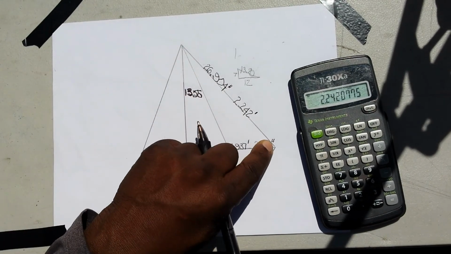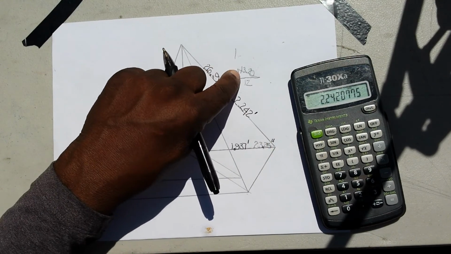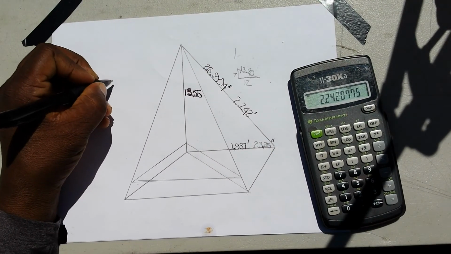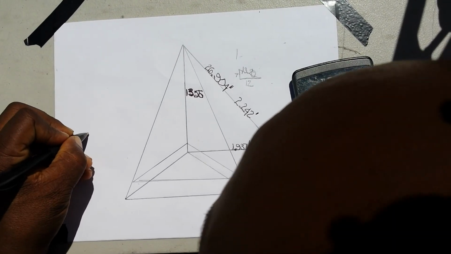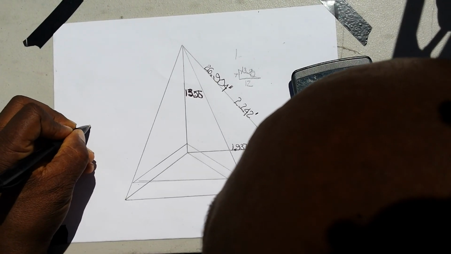So now we figured out the common rafter for the 7/12 side. Now you got another side over here, which is, I'm going to write this down low, which is your 12 side.